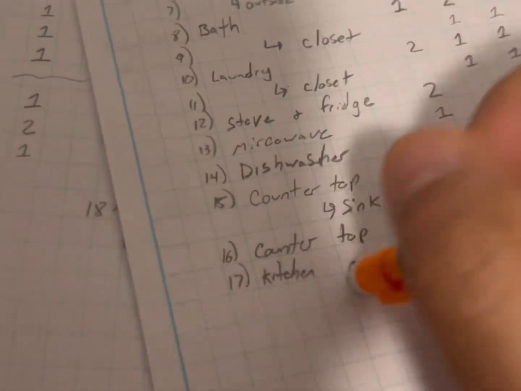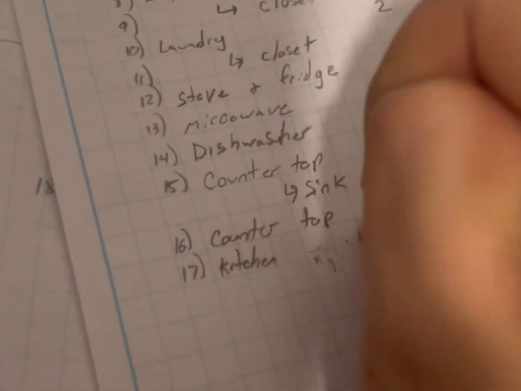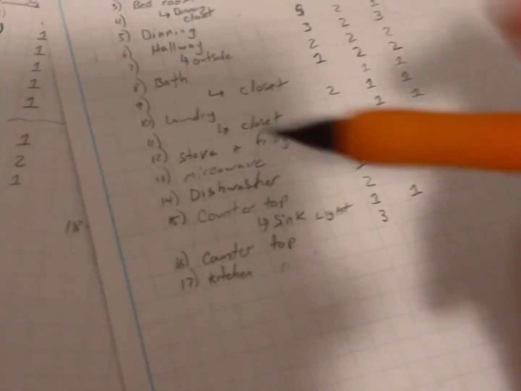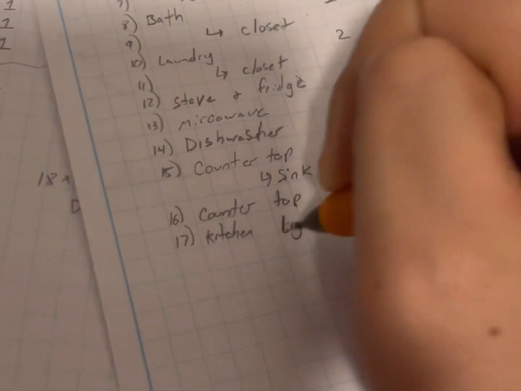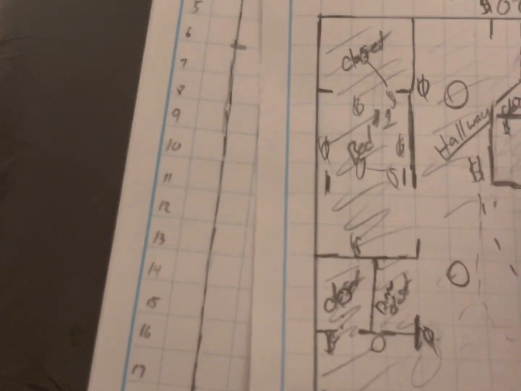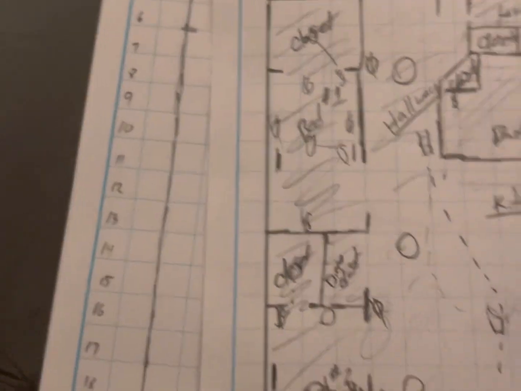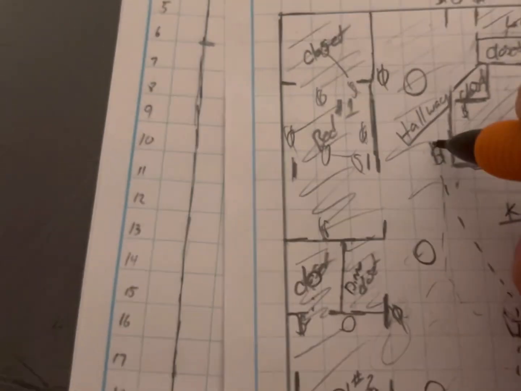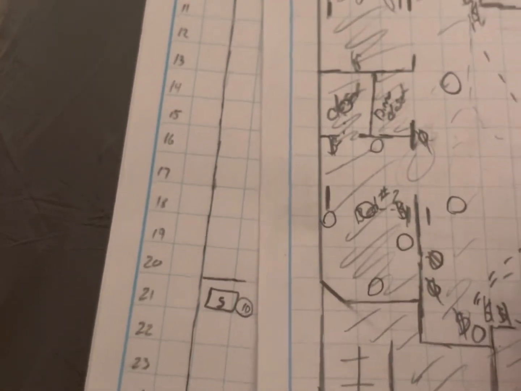I will combine it, but I'd rather have a circuit for kitchen lights and any outlets. Let's say 1 here by the ground, just so it looks like there's some more stuff besides that light. And then the 2 switches for the kitchen, 1, 2.